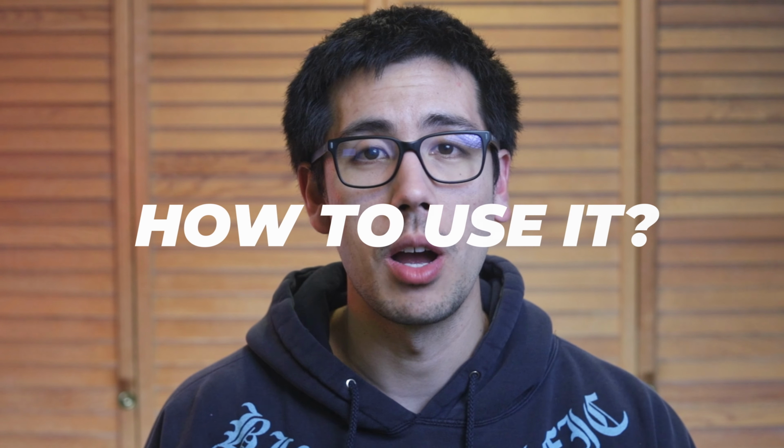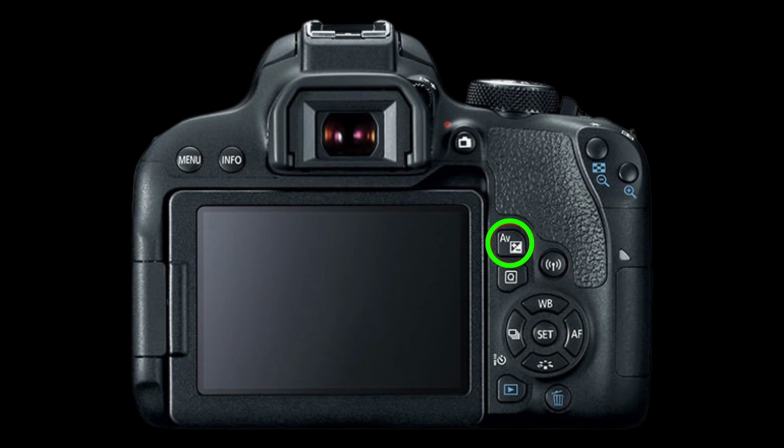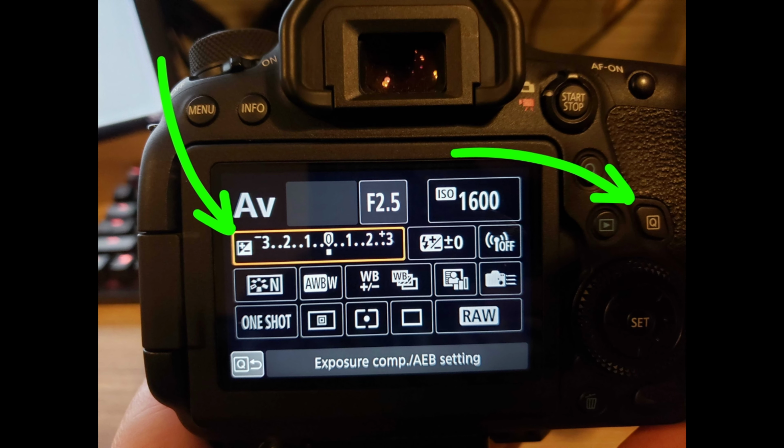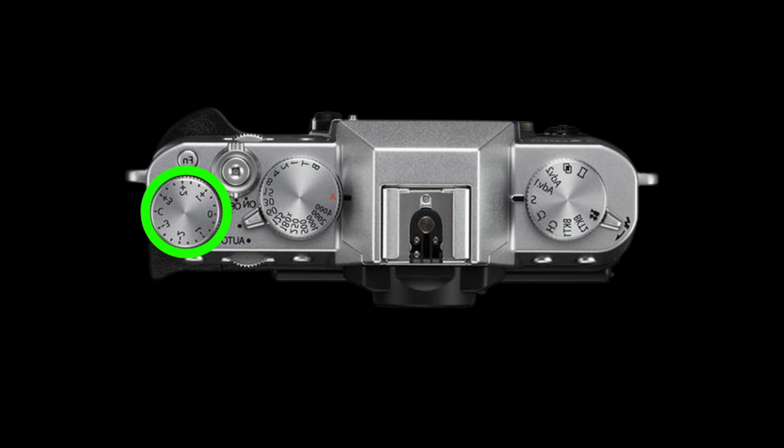In order to use exposure compensation, it involves a few simple steps which can vary slightly depending on your camera model. The first step is to locate your exposure compensation button or dial. If you use a Canon camera, there is usually an AV button on the back of your camera, along with a plus and minus icon indicating it's the exposure compensation button. On other Canon cameras like my Canon 60D Mark II, it's available by hitting Q. If you use a Nikon camera, there's usually a button near the shutter release showing the plus and minus icon. If you use a Sony or Fujifilm camera, there's usually a dial on top of your camera where you can adjust the exposure compensation from there.